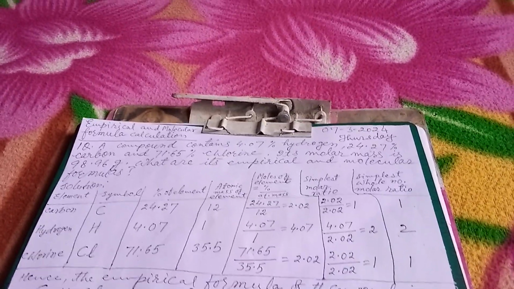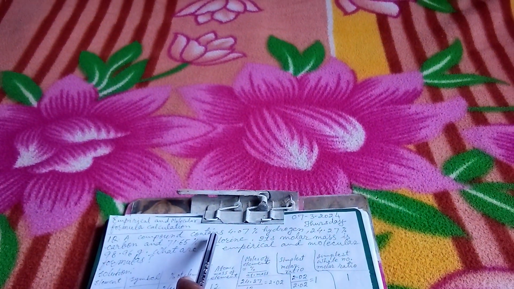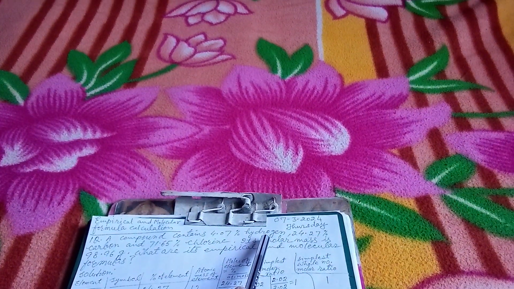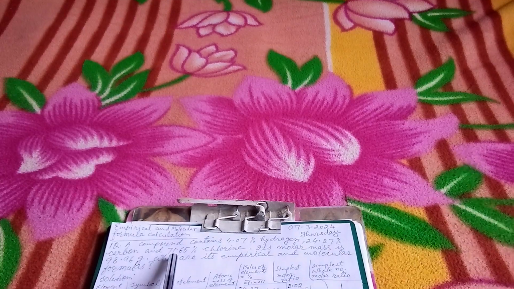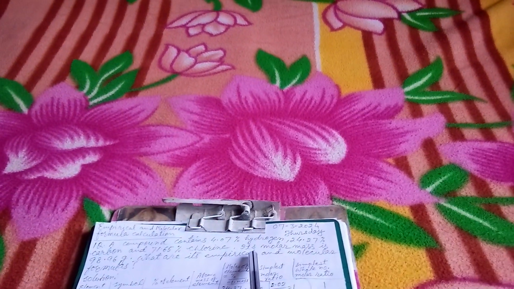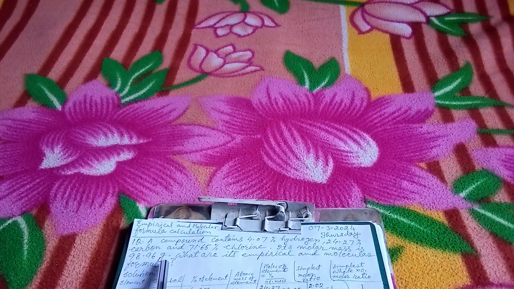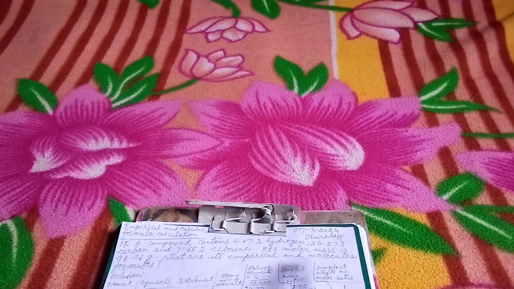Today I am going to explain one or two questions from empirical and molecular formula. First question is: a compound contains 4.07% hydrogen, 24.27% carbon, and 71.65% chlorine. Its molar mass is 98.96 gram. What are its empirical and molecular formula?